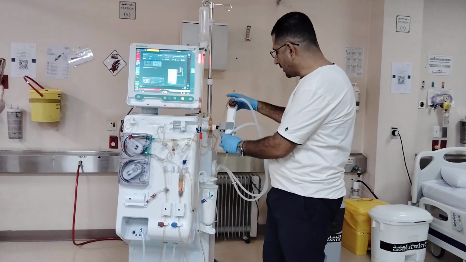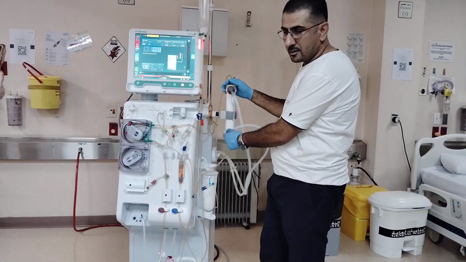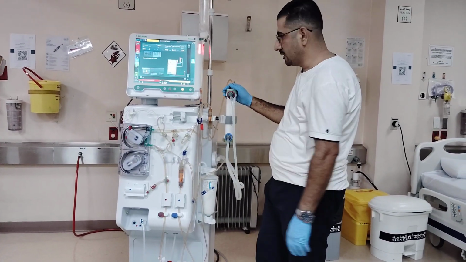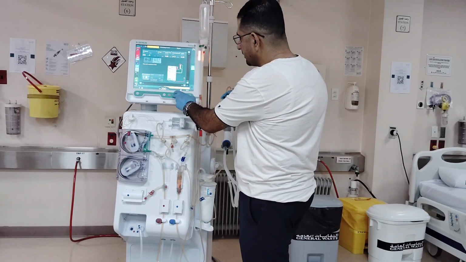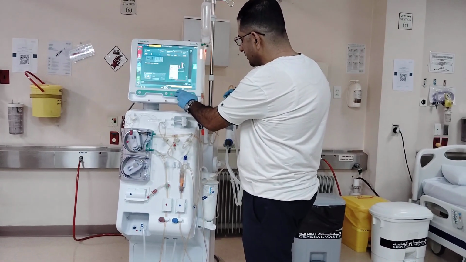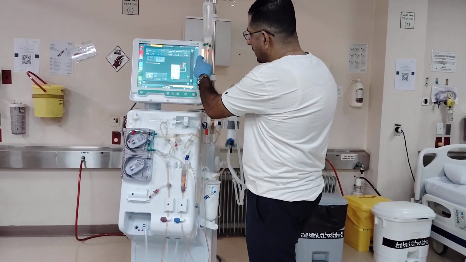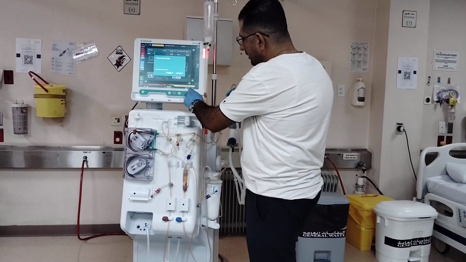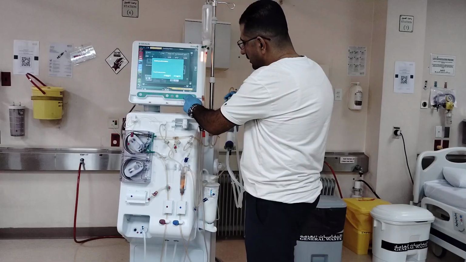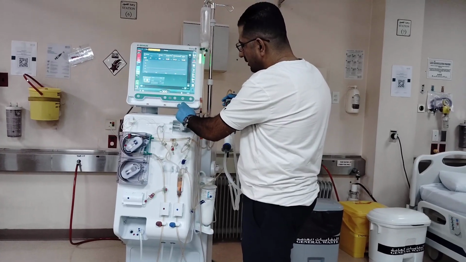And this is the time now to make the filter like this. And now because we don't have blood, I will press on the bypass to start the flow.